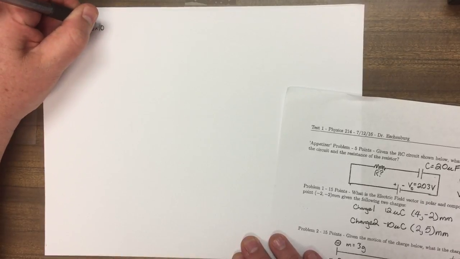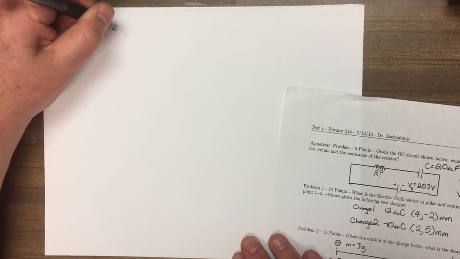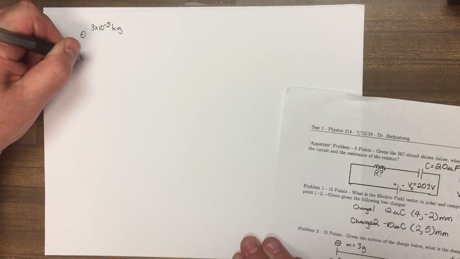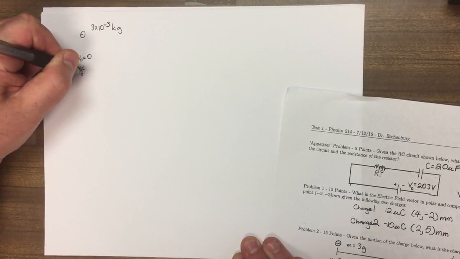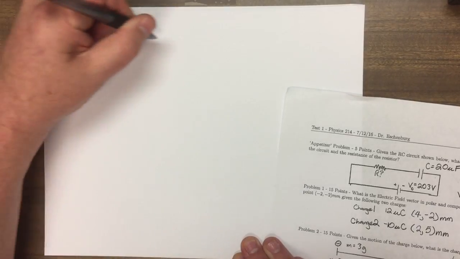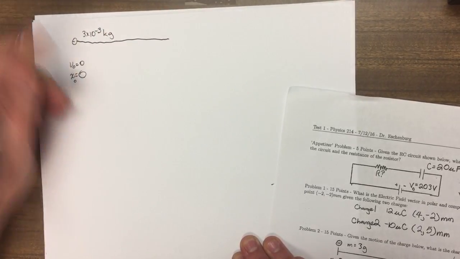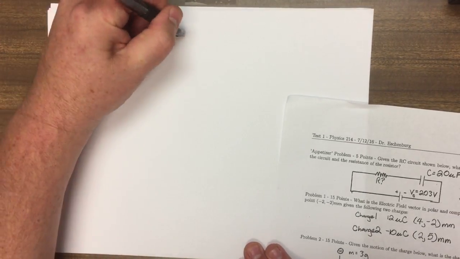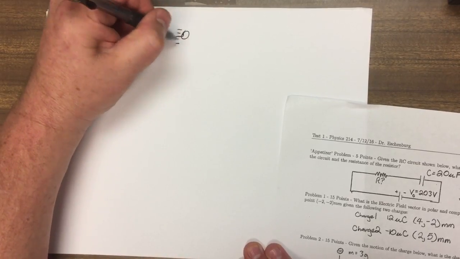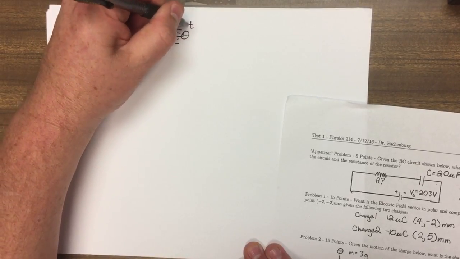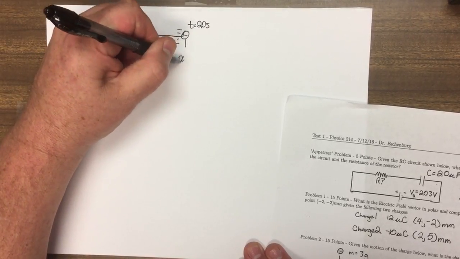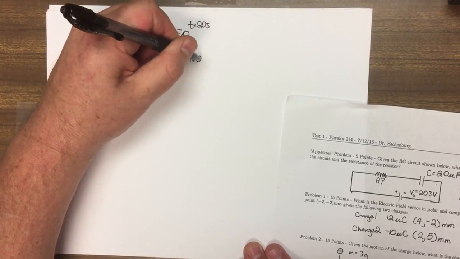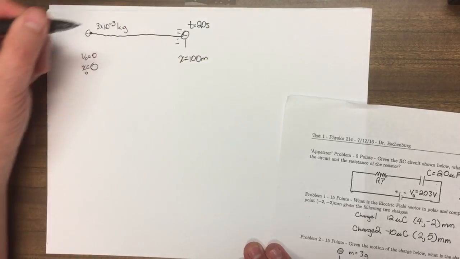3 grams, convert to kilograms. The initial velocity is 0 and it is at the origin. So x naught is 0, v naught is 0. A little time later, 20 seconds, that particle has moved over here. Time is 20 seconds. The position is x at 100 meters.